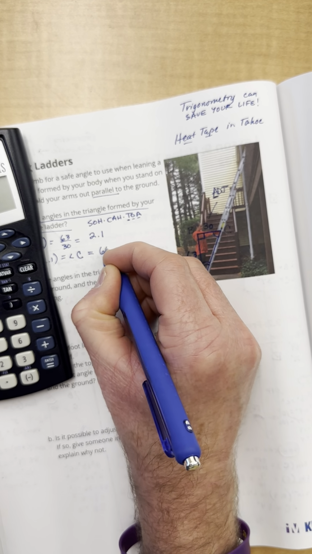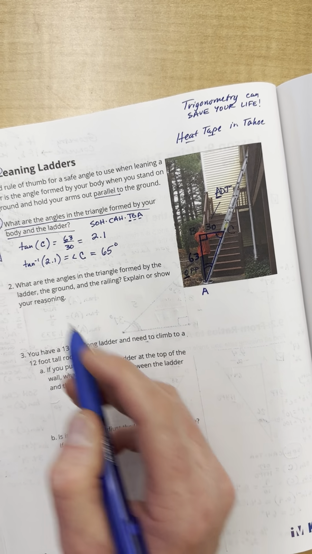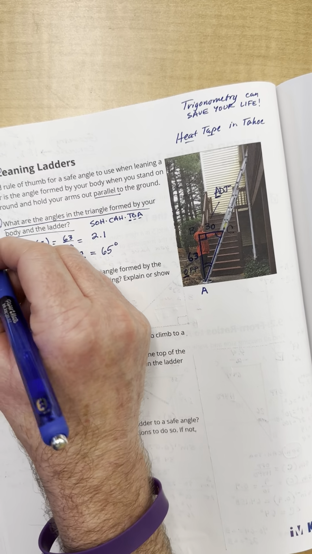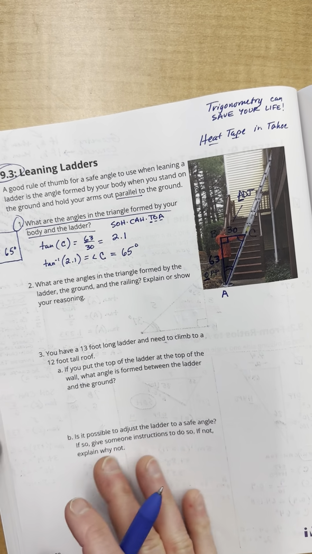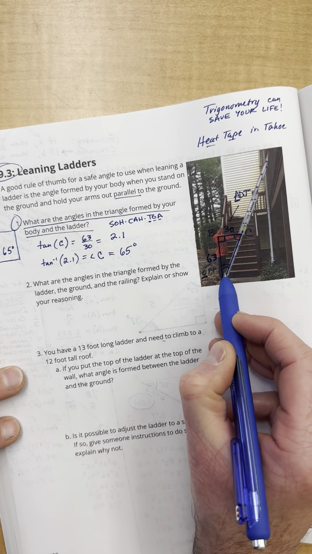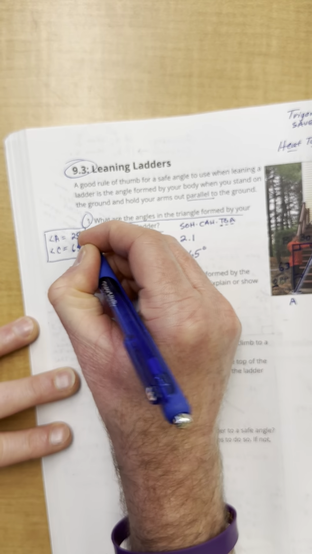So we're gonna call this 65 degrees. So angle C equals 65 degrees, meaning that angle A is 25 degrees.